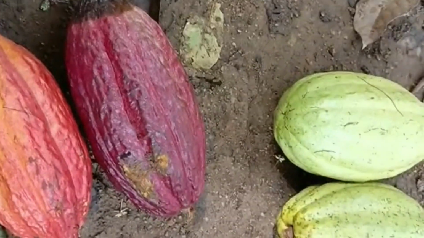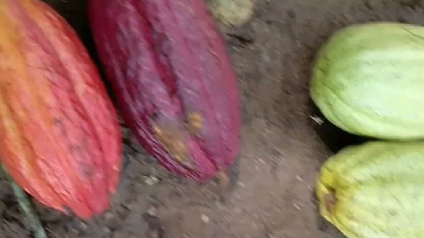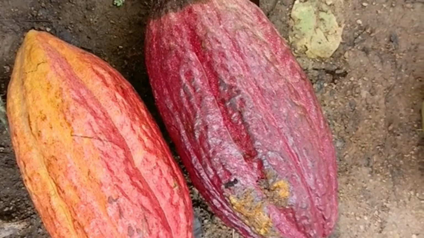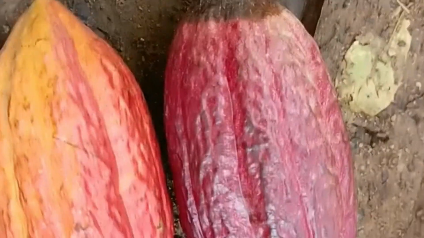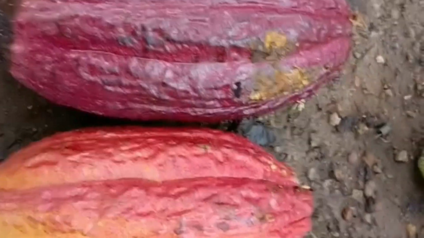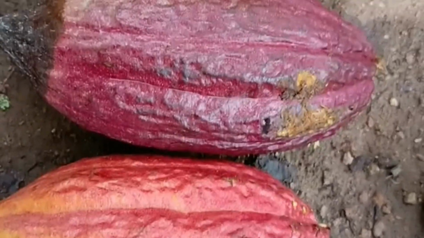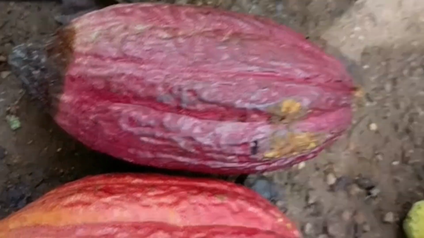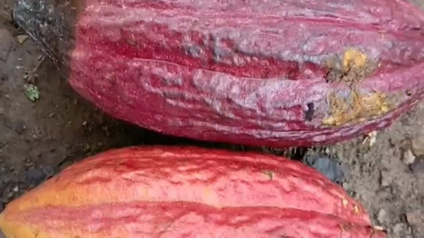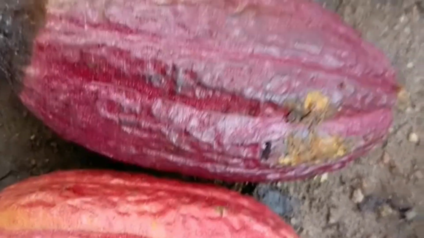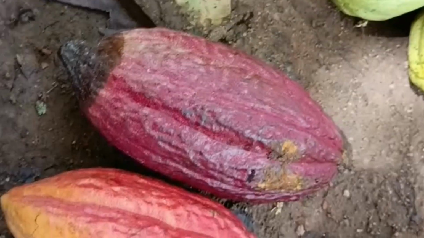This Criollo, this Forastero I'm showing you, and this Trinitario. This Trinitario can easily get infection. If fumigation is not done on the cacao tree, it can be infected easily by pests.